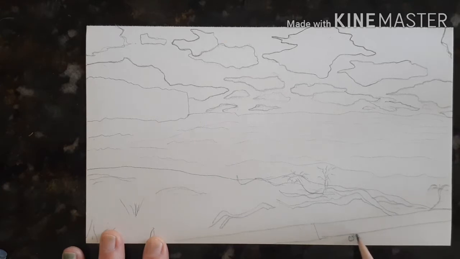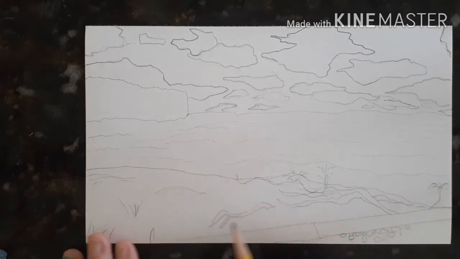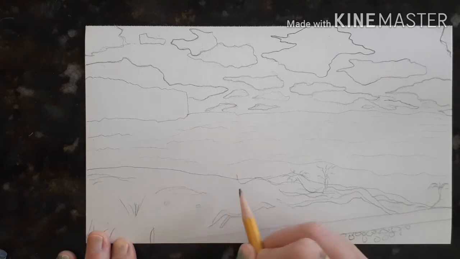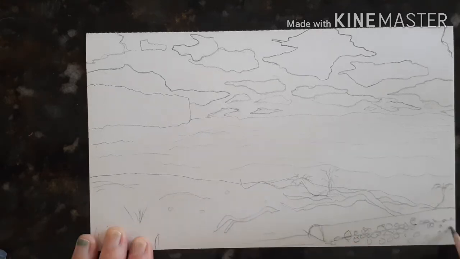There's some rocks. I'm not going to draw every single rock, but I'm going to draw some shapes to indicate that there's more rocks here than there are over here. And although I could add some sparse rock shapes out here. Making this corner really textured like it is in my photograph.